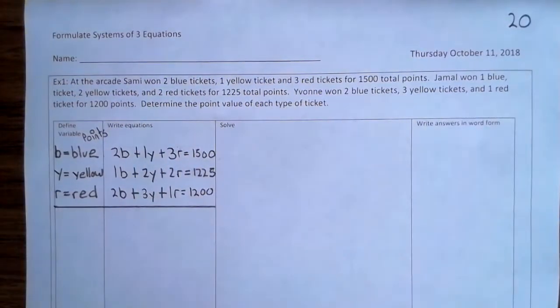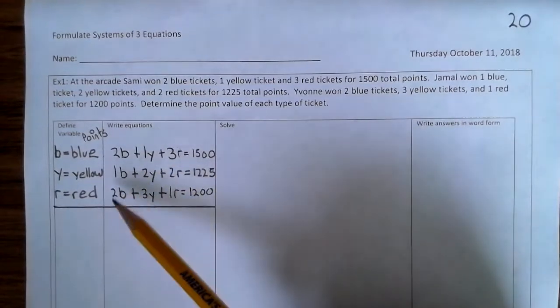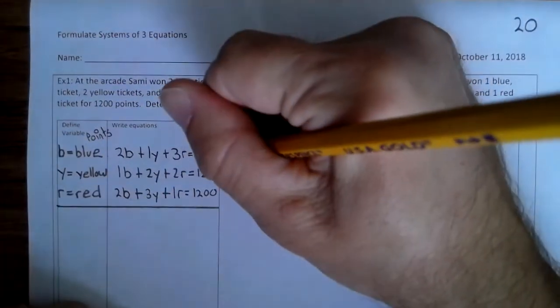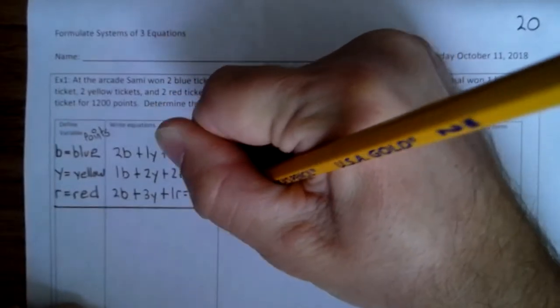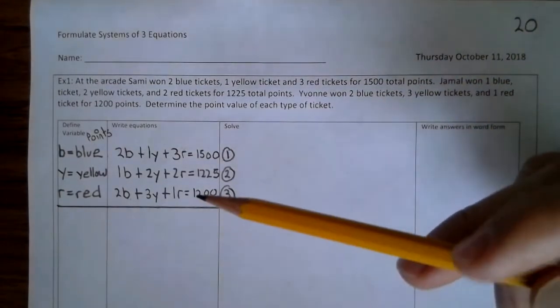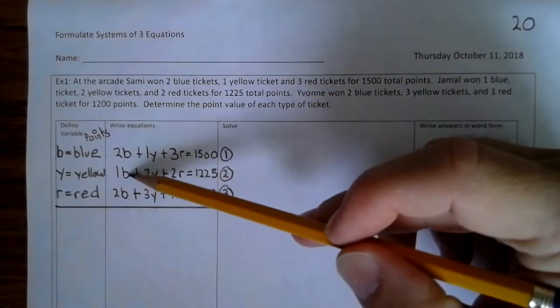All right, now step 3 is solve the system. So what we have to do is eliminate one variable. Now I noticed the B here will eliminate. So let's call this equation 1. Let's call this equation 2. Let's call this equation 3. Actually, let's start with equation 1 and 2. But either way, we can get rid of the B.